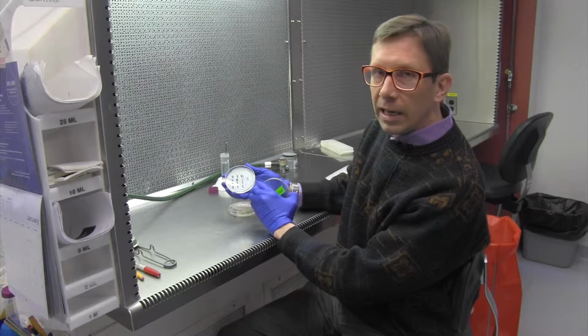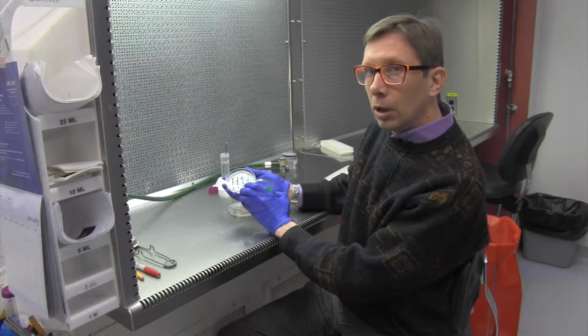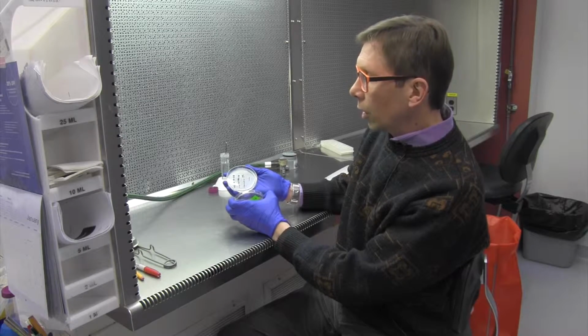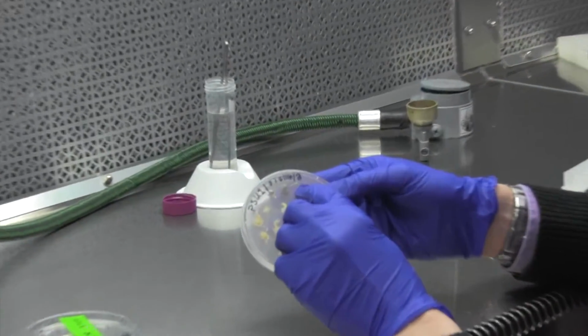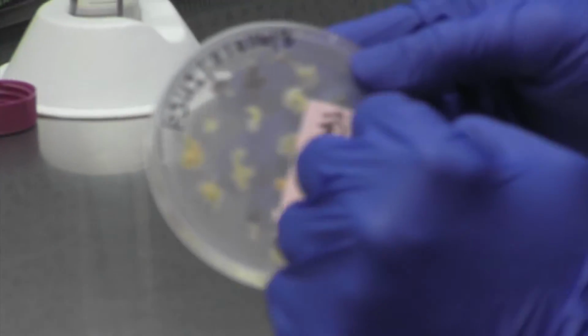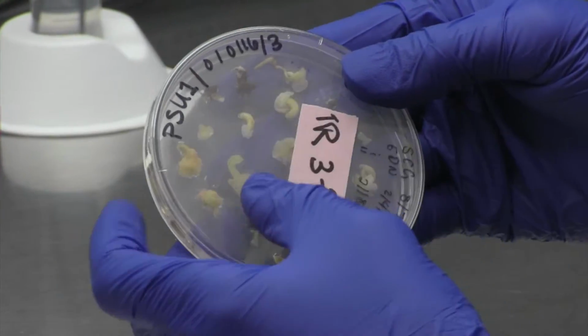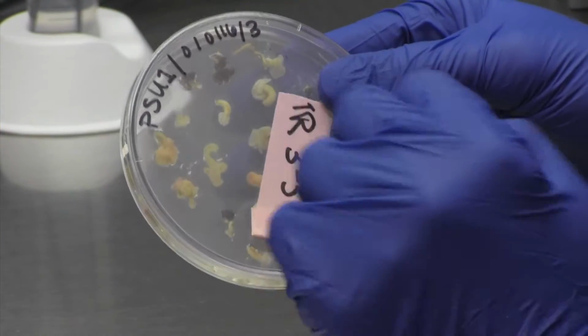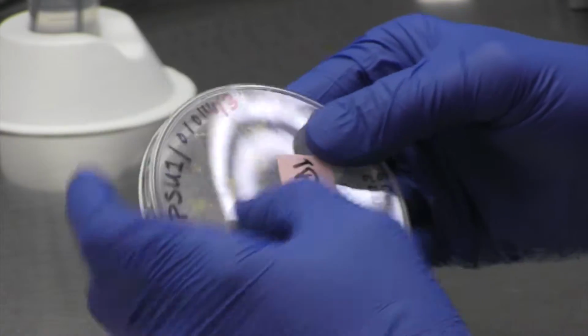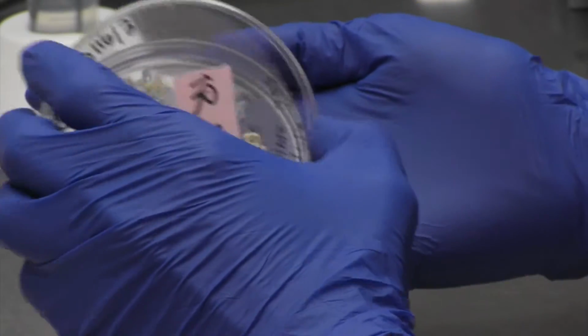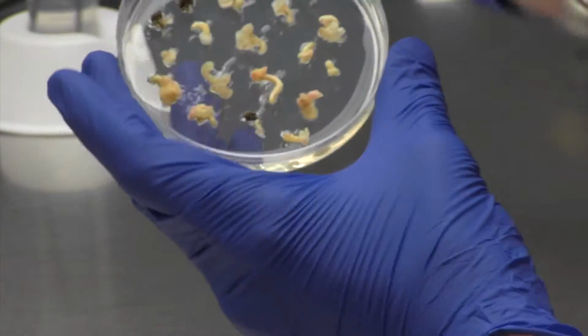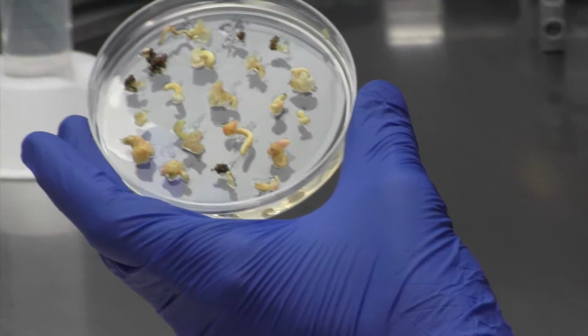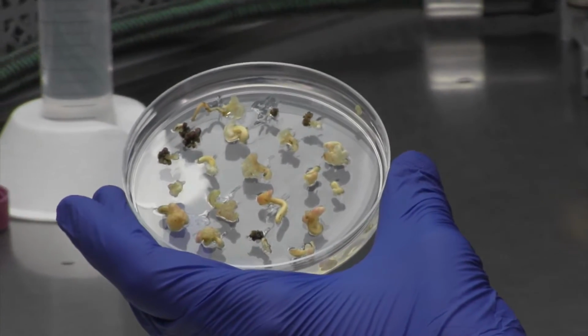So this is at the very beginning, maybe about 6 weeks into the tissue culture. This culture was started in August of, sorry, August of 2014. And we can see some of the different types or the development of the plant.